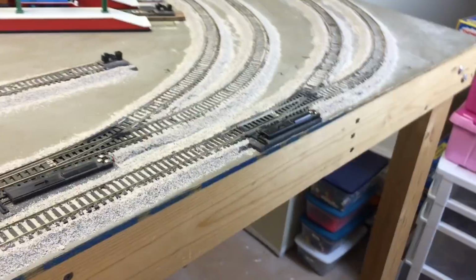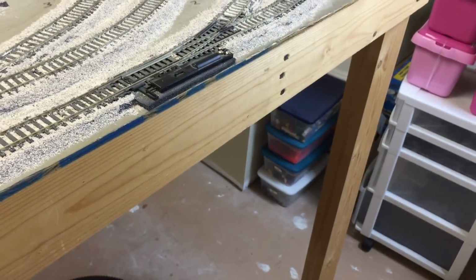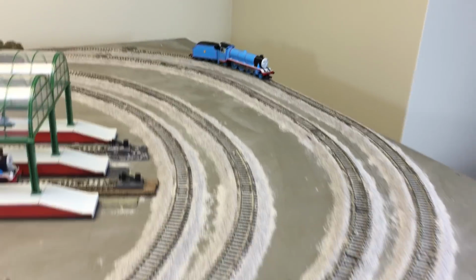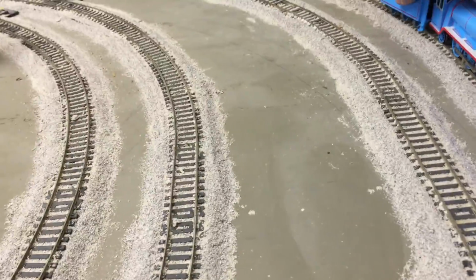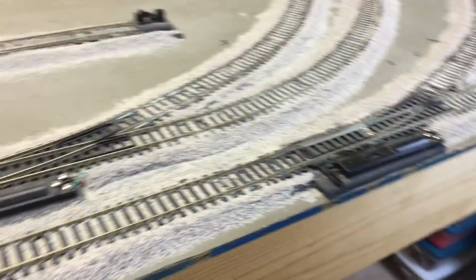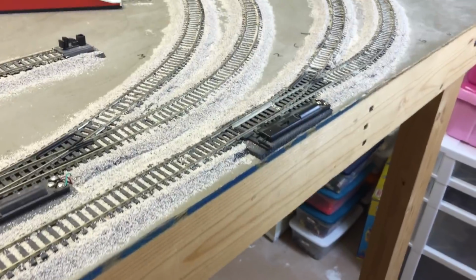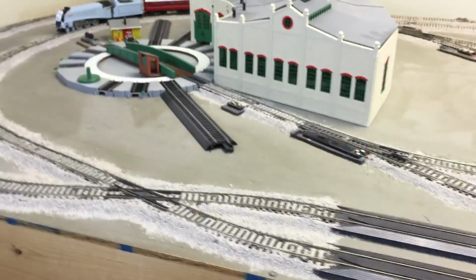And then I need to flip this switch here, which is, oh, I just caused him to derail. That's what happens when you flip a switch when he's moving. All right. So I need to switch this switch, which is 1. Nope, it's not, it's 4. I got my schematic upside down here. All right, let's move Gordon.